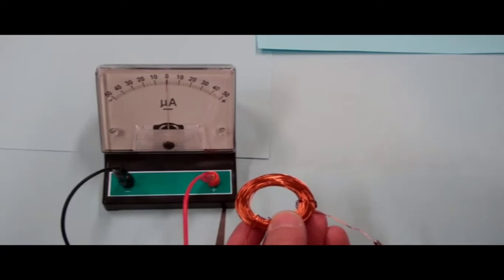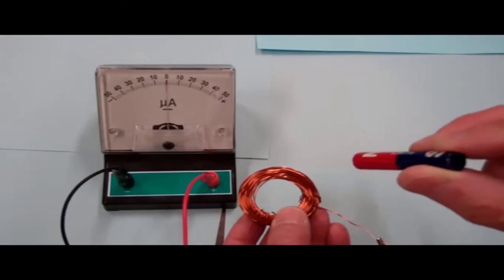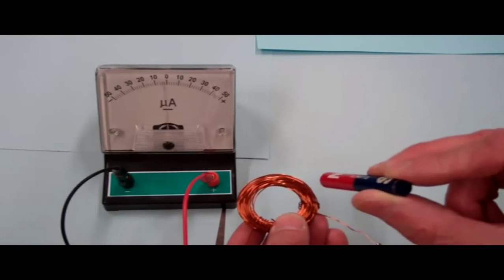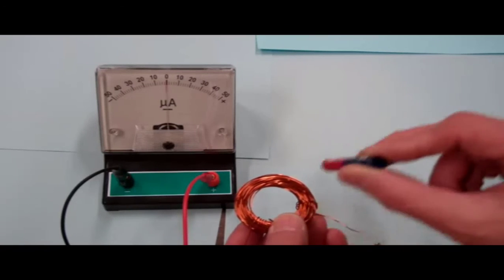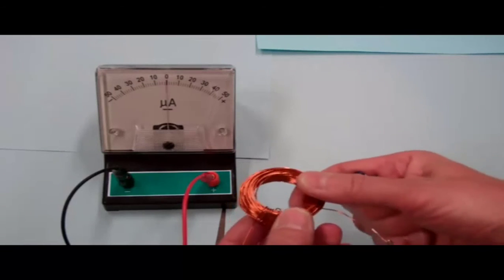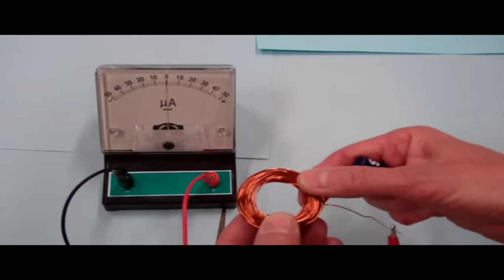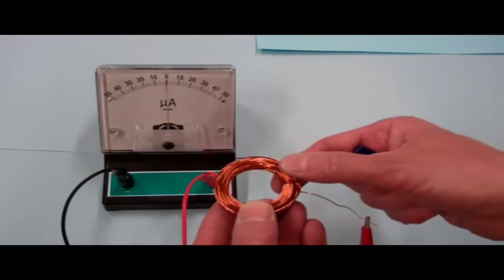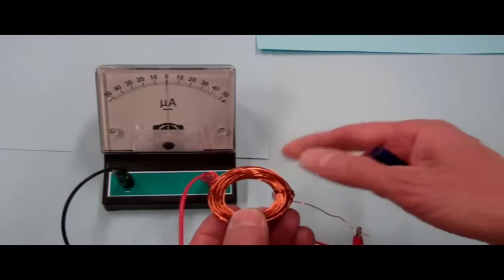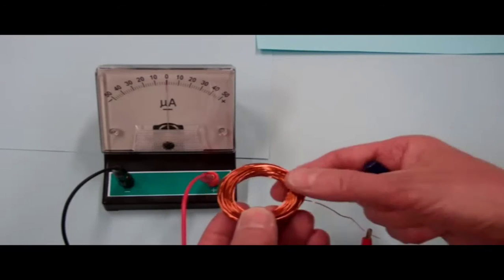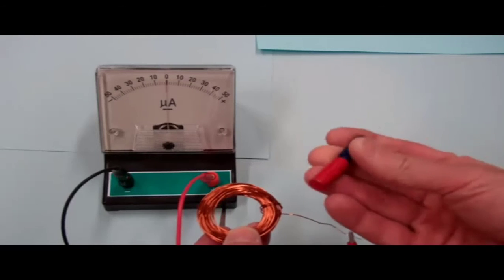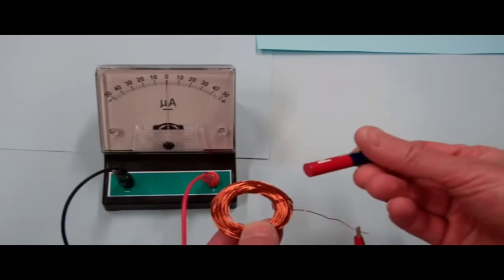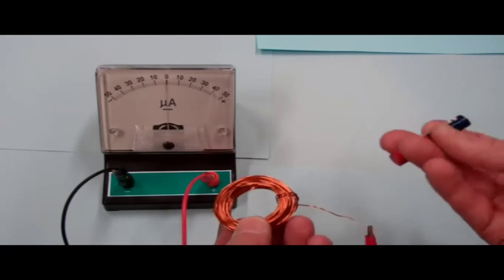I was asked the question, what would happen if instead of moving the magnet into and out of the coil, I was moving it around outside the coil? Well, as long as I'm moving the magnet, I am getting a change in magnetic flux with respect to time inside the coil. It's just that the change will be small because the magnetic flux density field falls off with distance from the magnet.